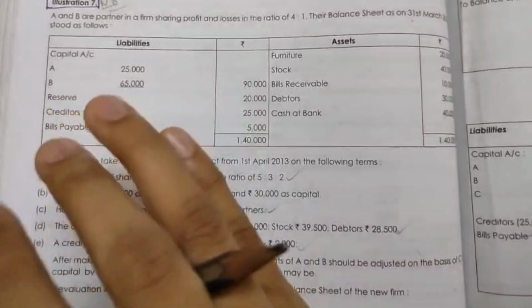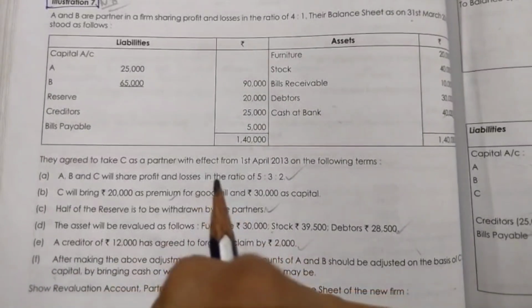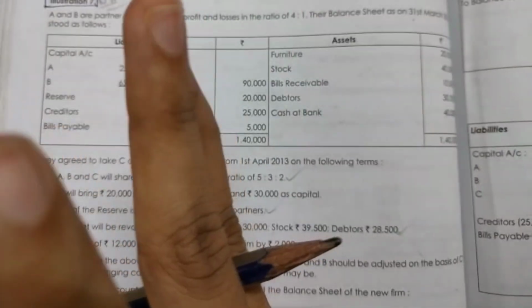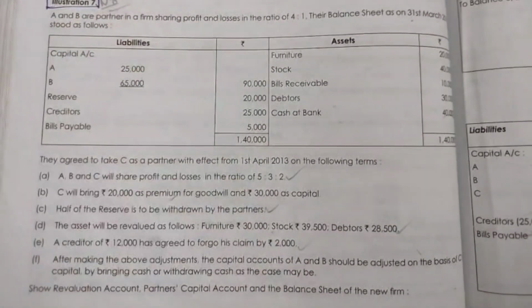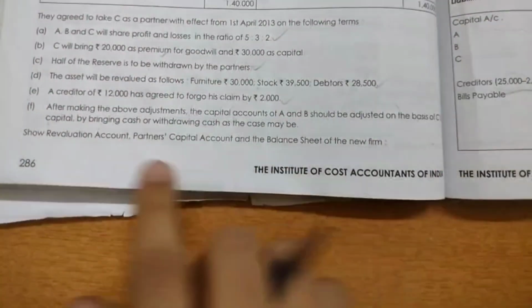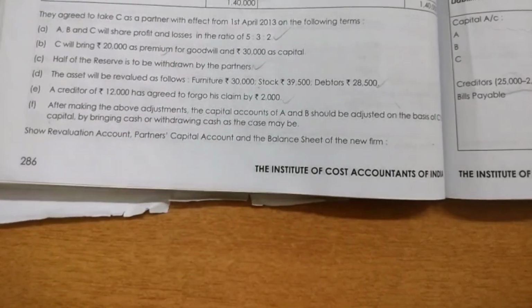In this question, we are not going to get the balance carried on as the balancing figure. We have to first find the balance carried on of A, B and C, all three partners, and then we have to find another balancing figure. That will be either excess amount of cash or withdrawal of cash. So I will show you how it is coming.